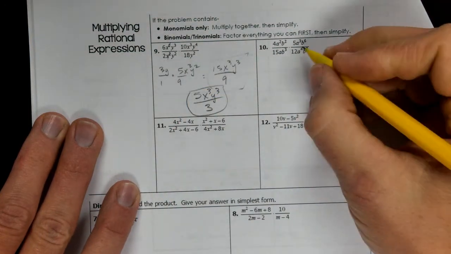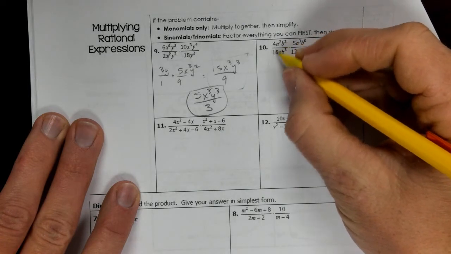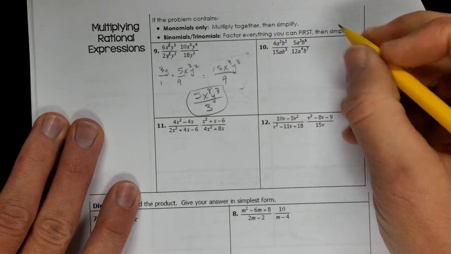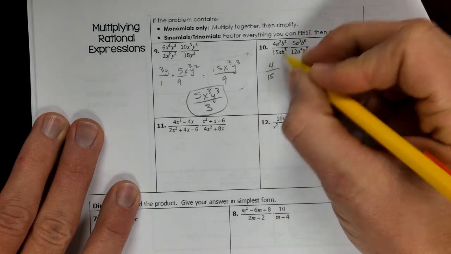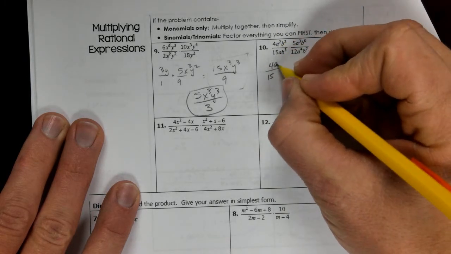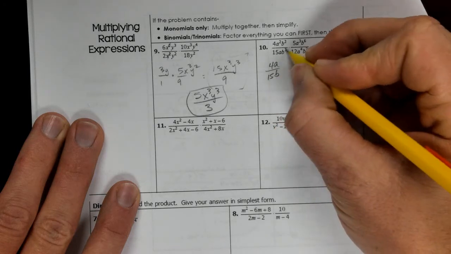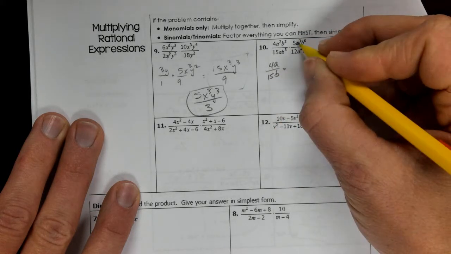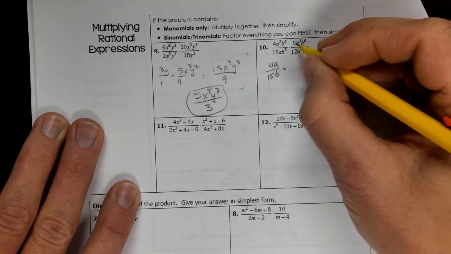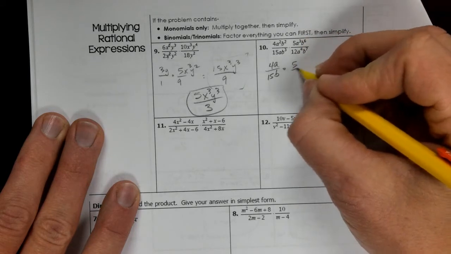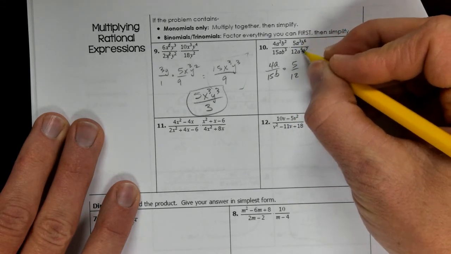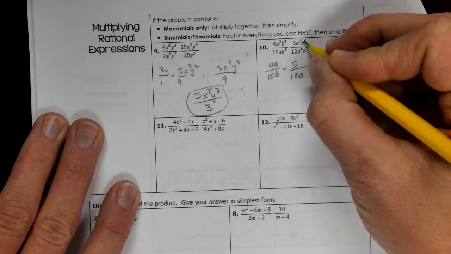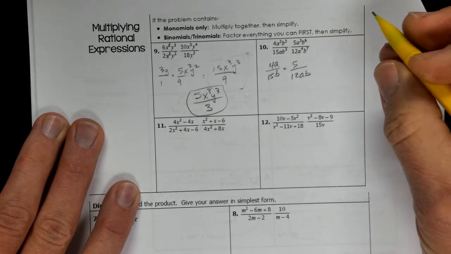Alright, looking at number 10, same thing. We're looking to simplify if possible. We cannot simplify those two numbers, so we'll leave it as 4 over 15. We've got a to the second over a to the first, so a to the first on top, b to the first on the bottom, times, those are both divisible by nothing, right? So that stays 5 over 12. And then we've got a over a to the third over a to the fourth, so a on the bottom. We've got b to the first on the bottom.